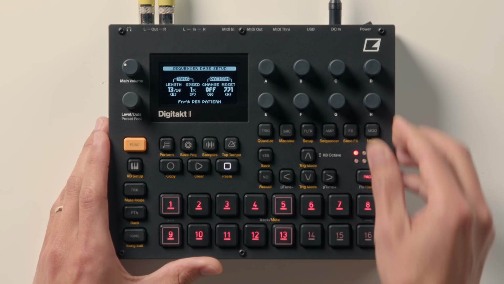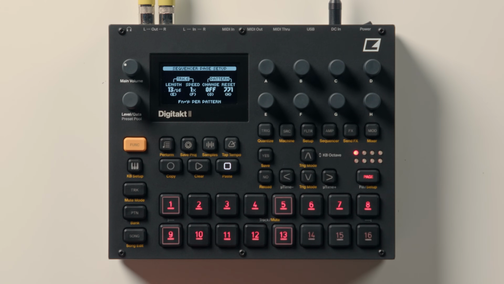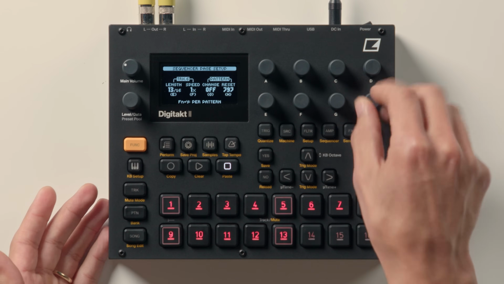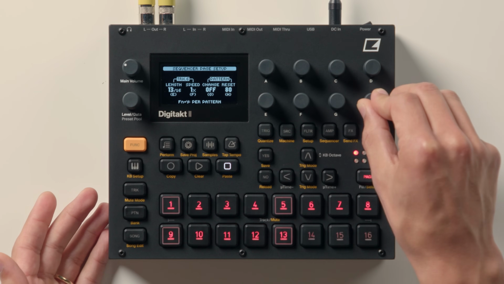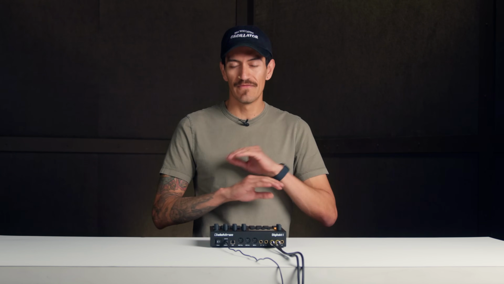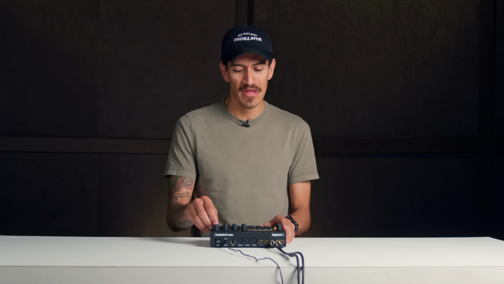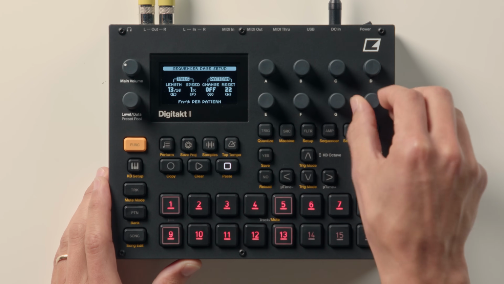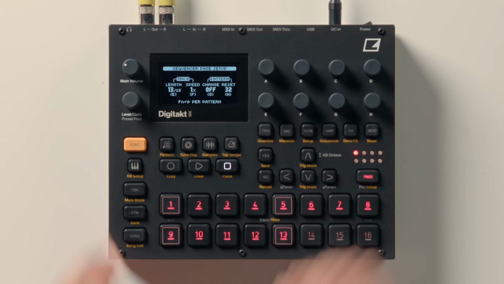So for example, we can say every 771 steps, reset. Don't know what measure that is, but it now exists, right? And if you really wanted, you can turn this all the way up till infinity and just have it keep going, let it all fall apart and come back in on its own. But to keep things a bit more musical for this demonstration, we'll stick to 32 steps.